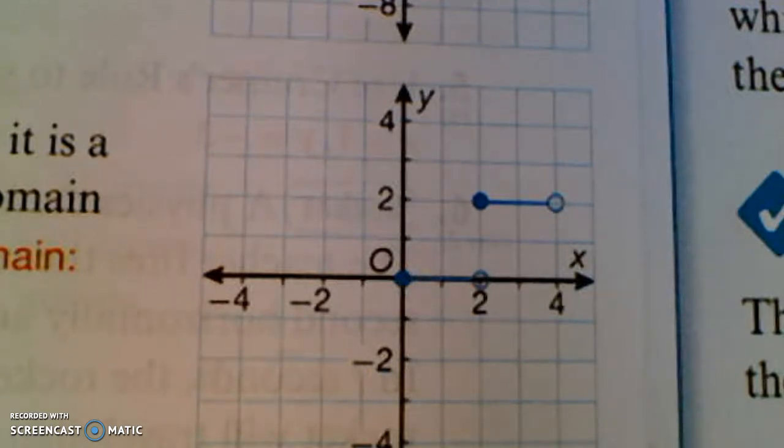Next question, where is it discontinuous? 2 and 4 both, right? So make sure you understand that. You don't necessarily need to list that. They may or may not ask for that. But last thing, what is the domain and what is the range?